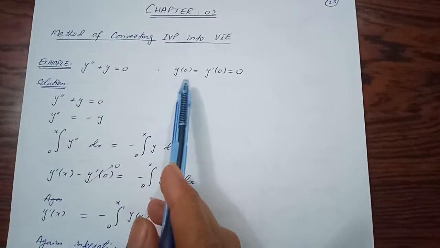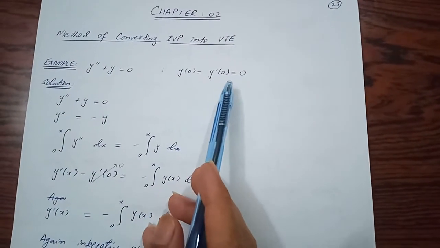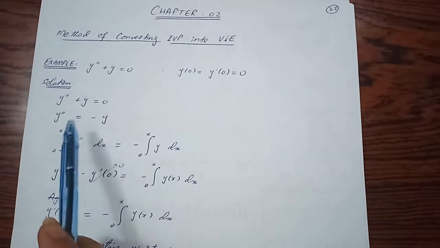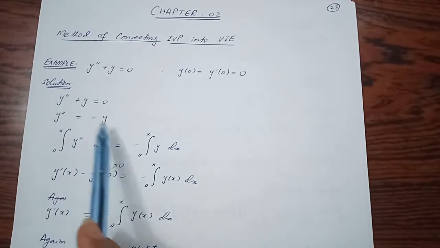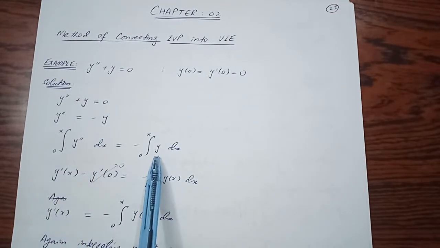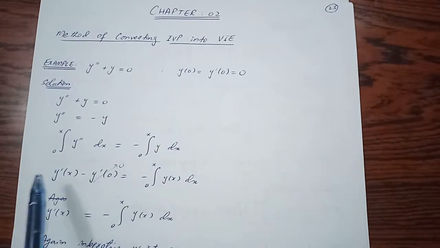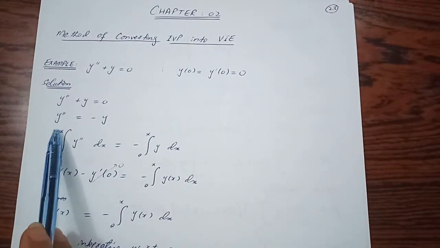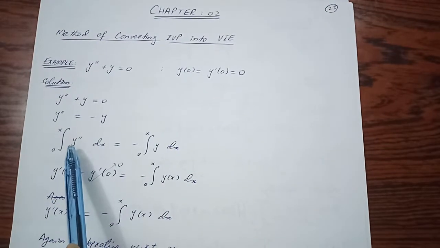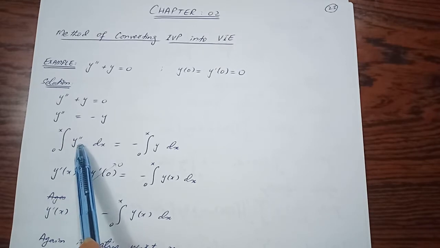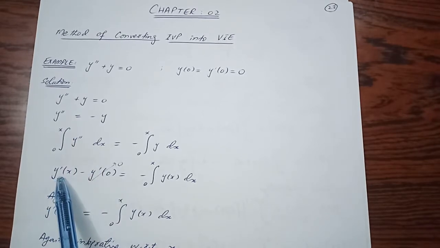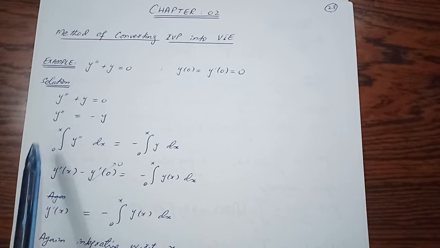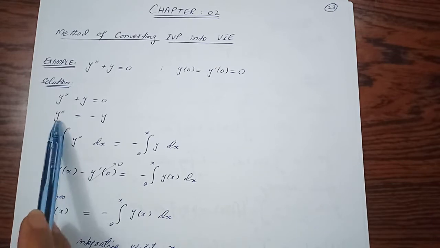We have y double prime plus y equals to 0, and the initial conditions are y of 0 equals to 0 and y prime of 0 equals to 0. First of all, y double prime equals to minus y, integrate both sides. Initial condition is 0, so it will be from 0 to x. Y double prime means second derivative, so it will be reduced to the first derivative, and then you have to apply the upper limit and then the lower limit, the limits of integration.